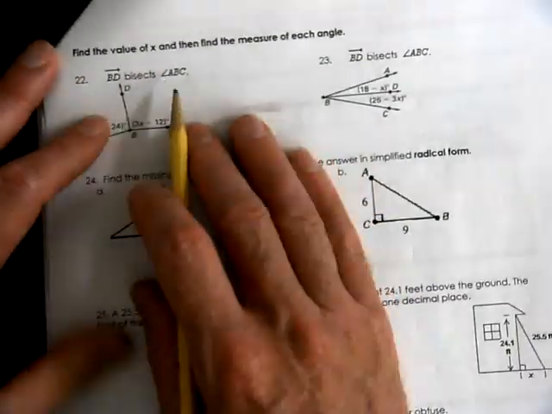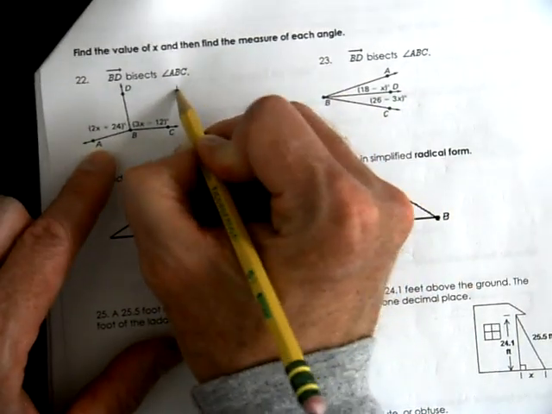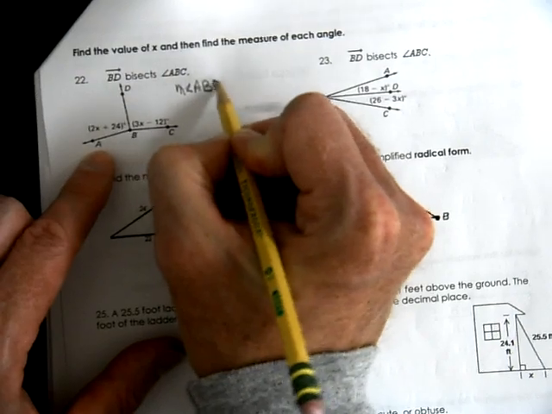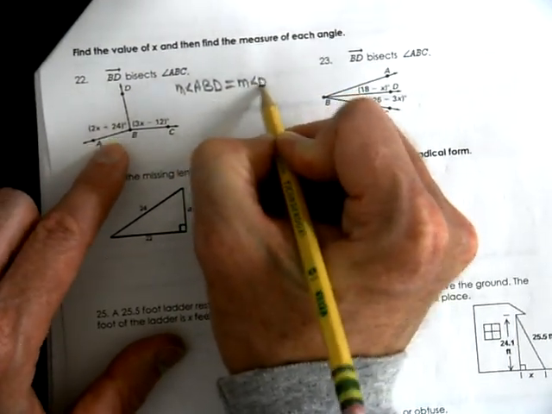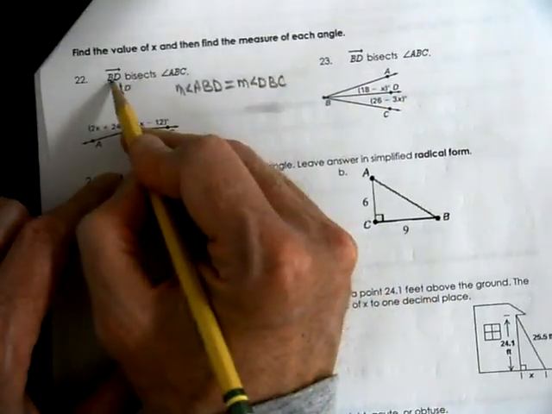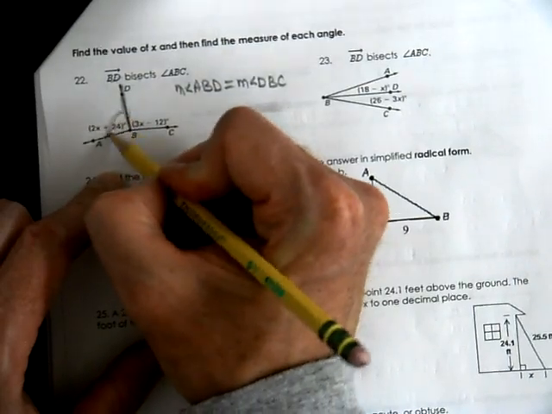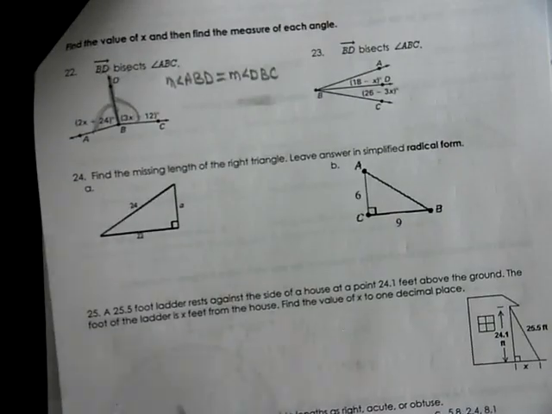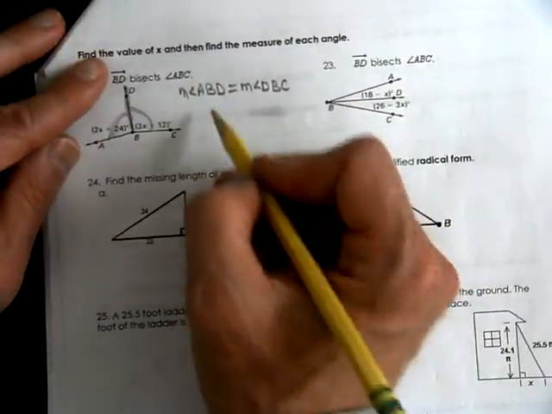All right, we got a bisector. So the bisector means it cuts it in half. So we have the measurement of angle ABD equaling the measurement of angle DBC. If we have DB as an angle bisector, that makes this angle the same as that angle. And notice those are called tick marks for angles when you put the curve inside of it.